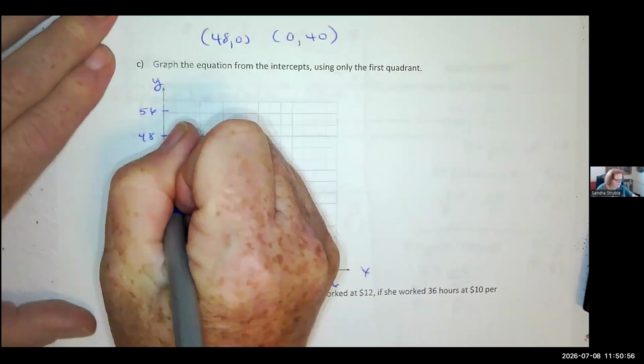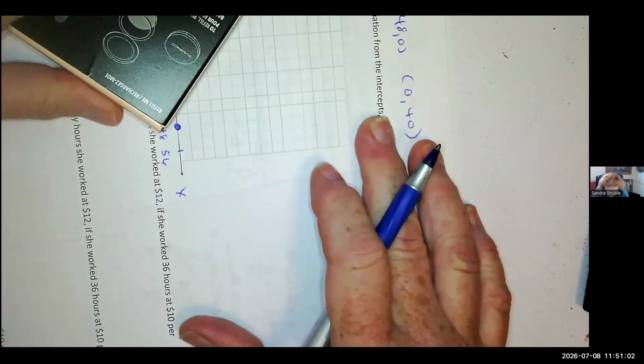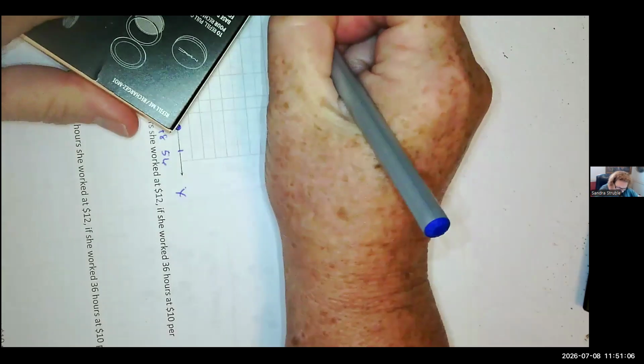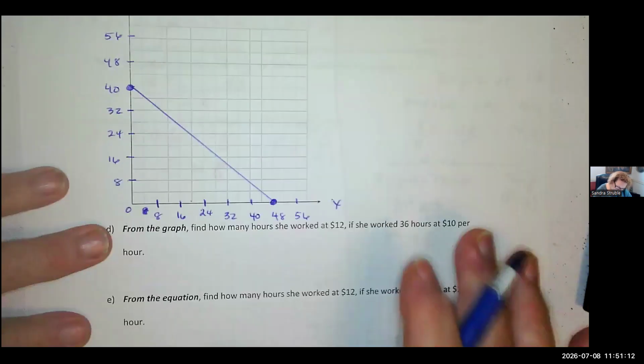Now this creates a line. Hope this is long enough. Barely. Barely. Okay, fantastic. All right, so the next thing is, we've done that, we've graphed the equation.